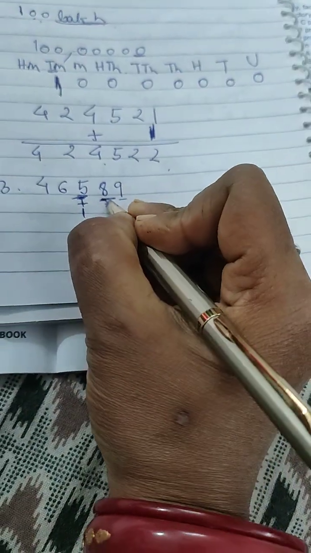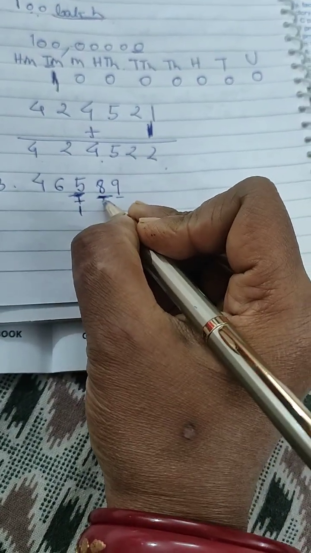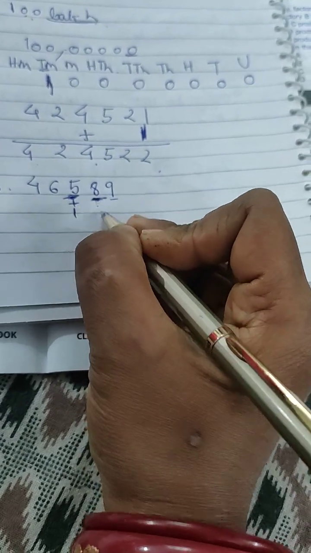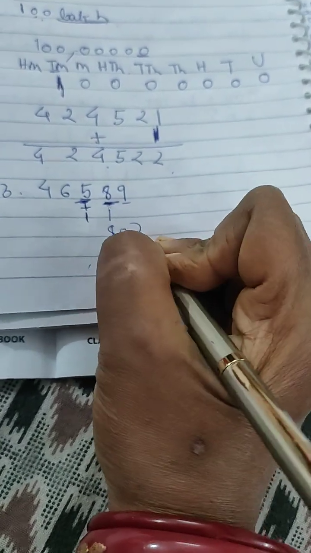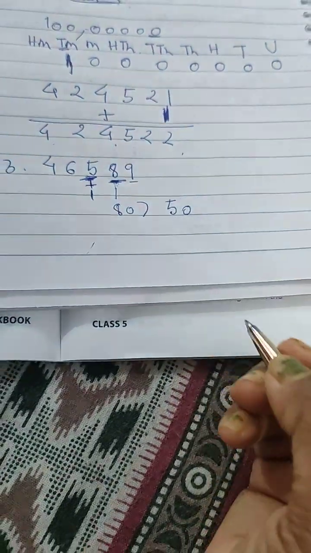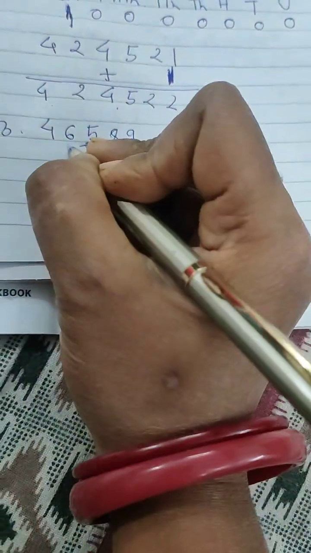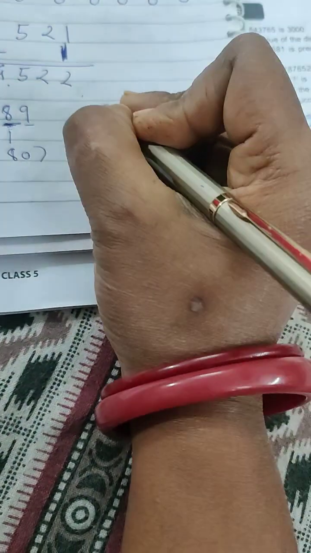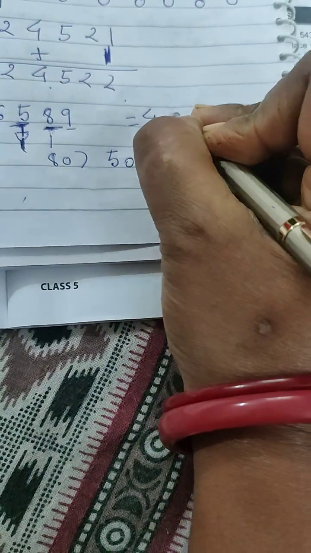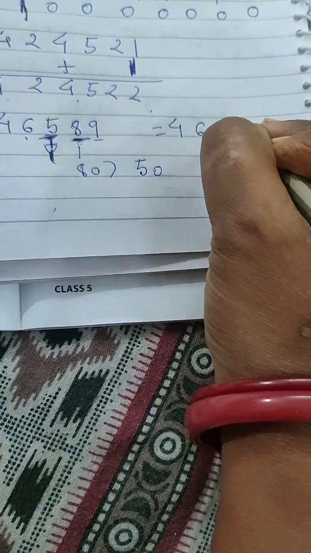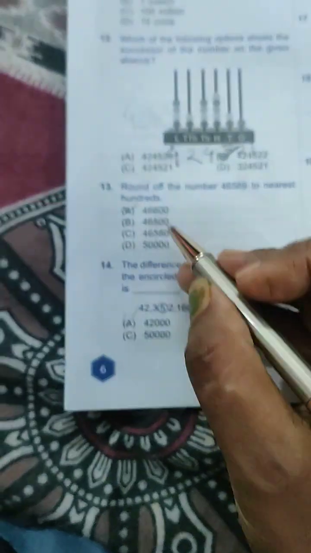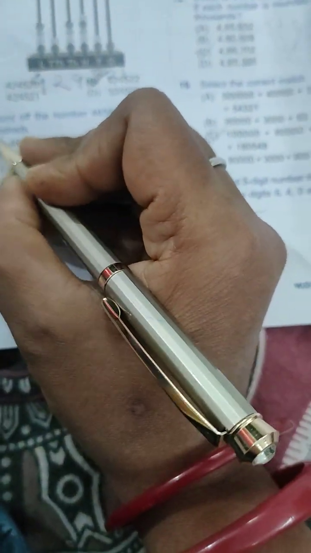But here in this case, our tens place is 80, which is more than 50. So we are going to add a 1 with our hundreds place, which makes it 46,600, which makes our A option correct.